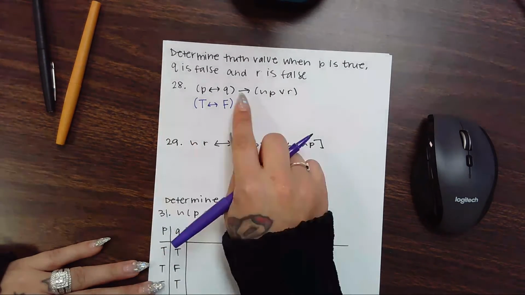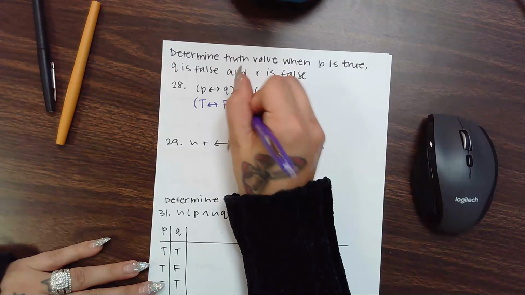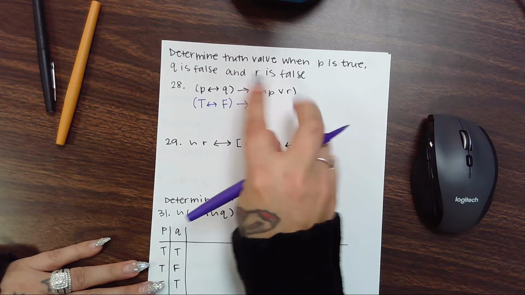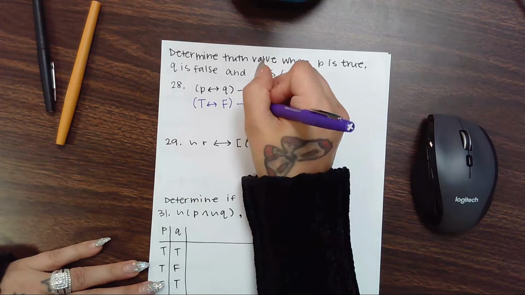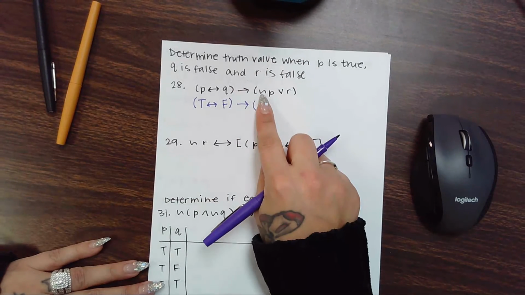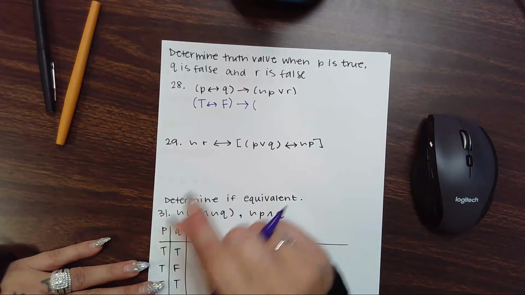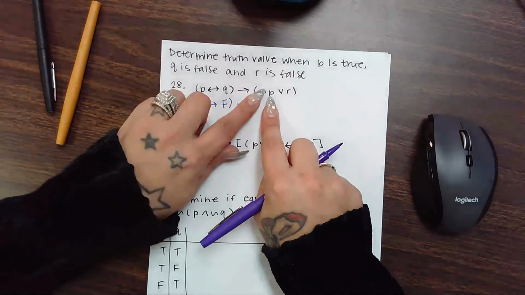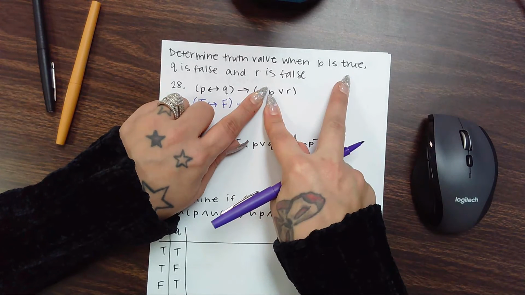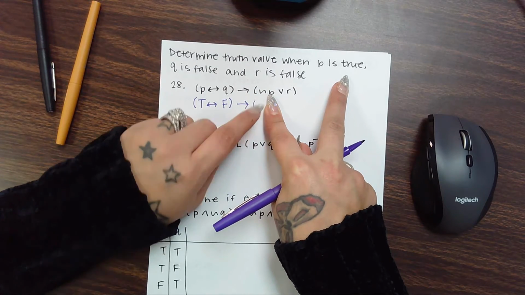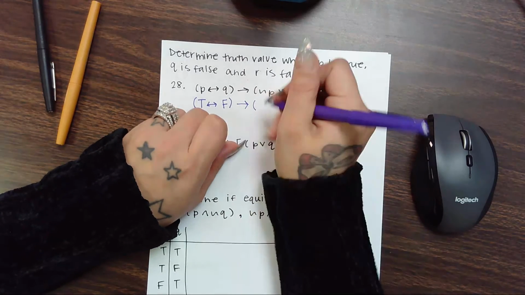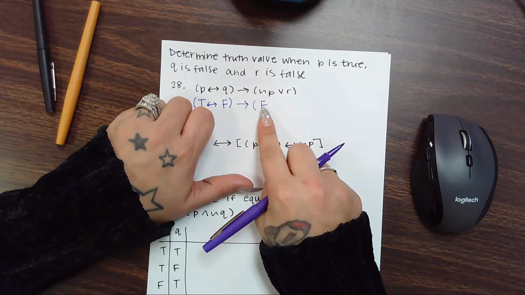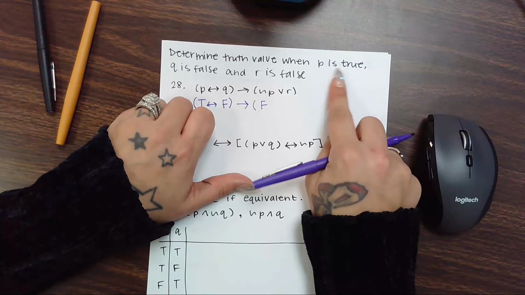Bring down this symbol. Now let's change this according to what they told me. I would open. Right now, this negation is touching a simple statement. Go ahead and negate it now. Look at this. P is what? P is true. But within these parentheses, I need to negate it. So I'm not going to write a capital T. I'm going to write an F, because this F is the negation of this true P.